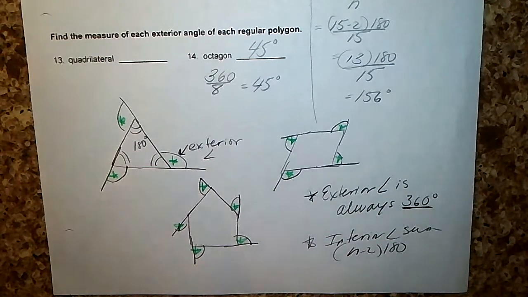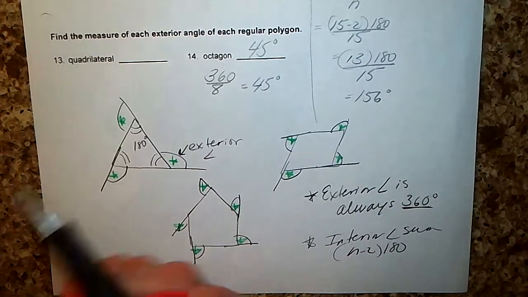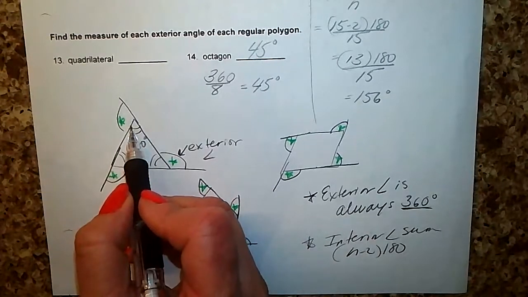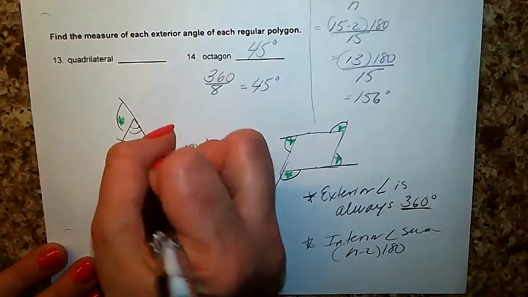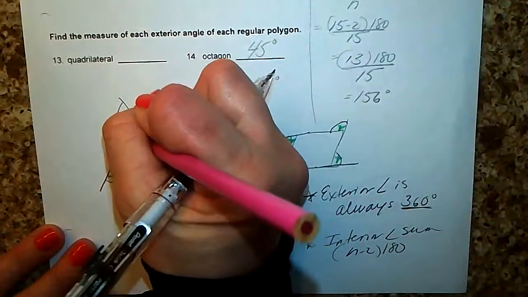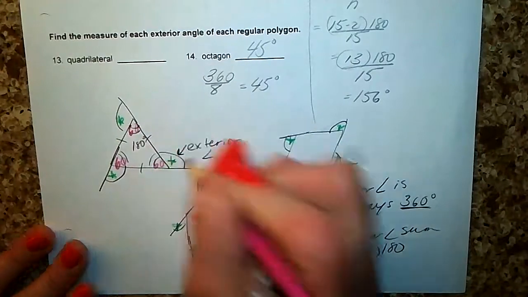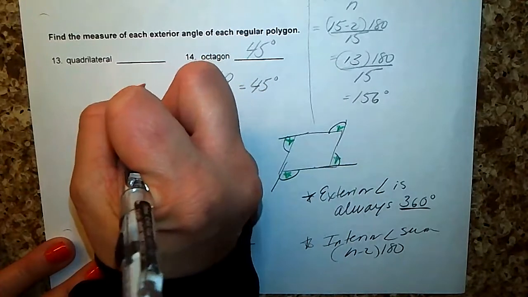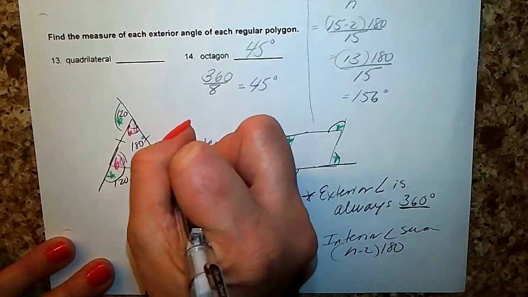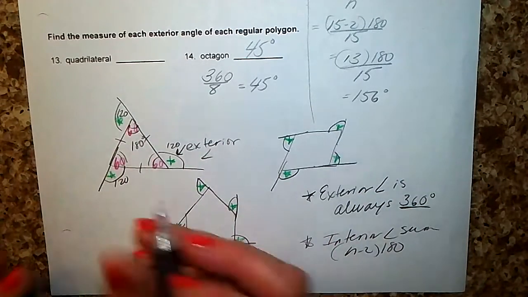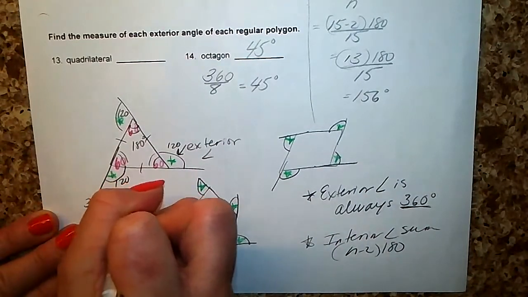All right, now let's go on to the next part. What if we wanted to find out what each one of these angles was? Well, the only way to do that is if the polygon's regular. Think about this for a second. If this was an equilateral triangle and all those angles were equal, each one of these angles would be 60 degrees. Now, we have a linear pair right here, so if that angle's 60, that one's 120, that one's 120, and that one's 120, because they're all supplementary. 120 plus 120 plus 120 equals 360 degrees.